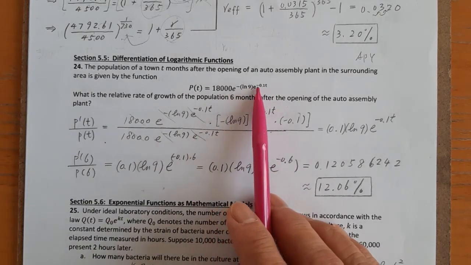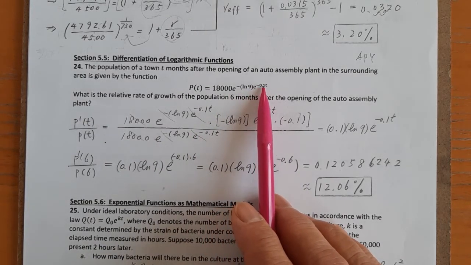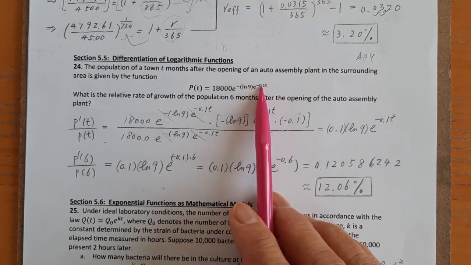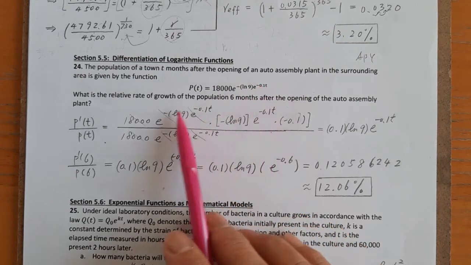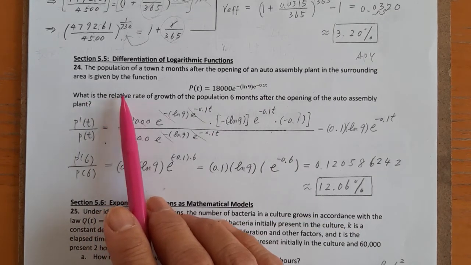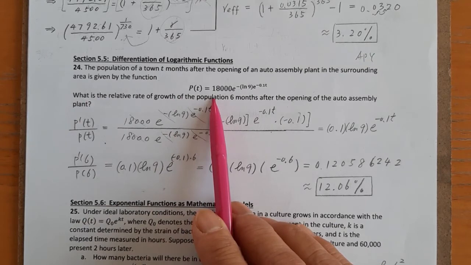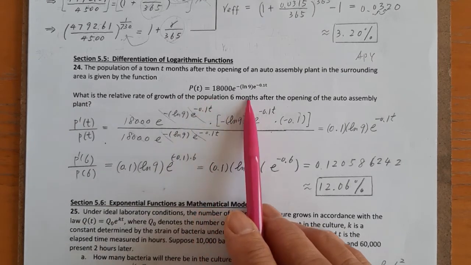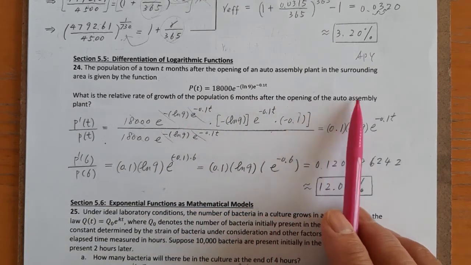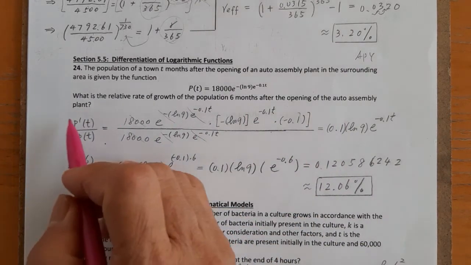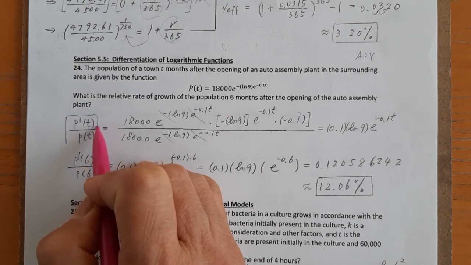This is negative 0.1t. This is k, and this k value is negative. What is the relative rate of growth of the population 6 months after the opening of the auto assembly plant? What is the relative rate? This one is the relative rate.